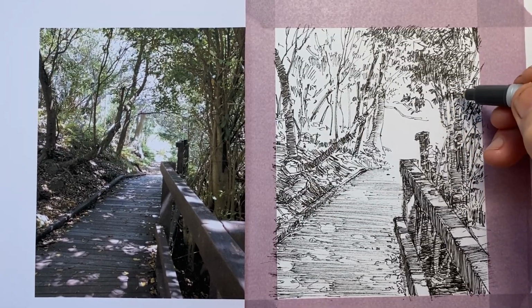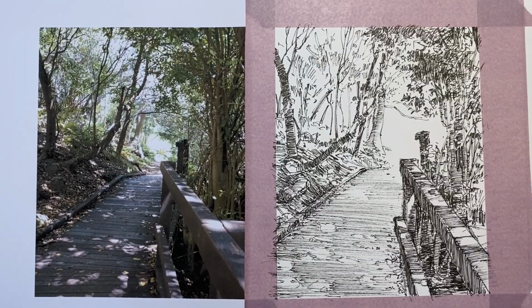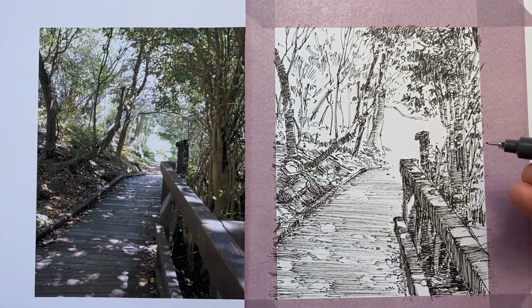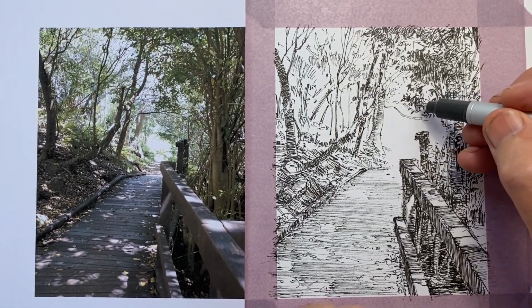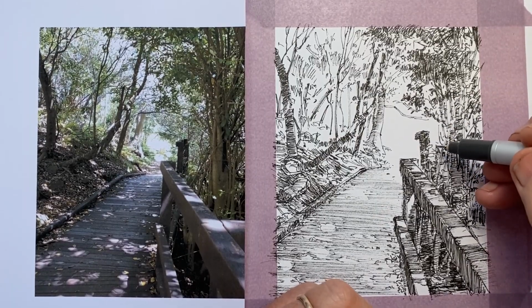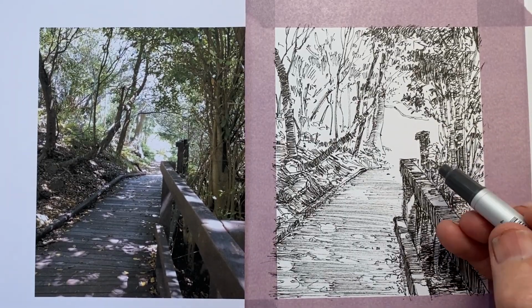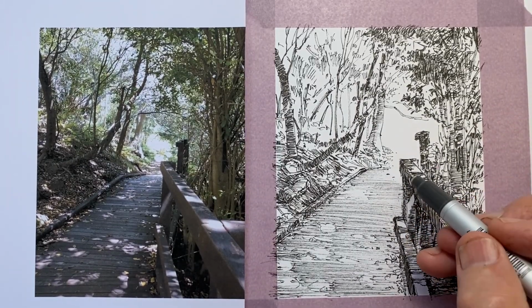And so for that reason, I don't want this hatching in the distance to come up hard and fast against the branches. I try and leave, at least in parts, a little bit of a halo effect, a little bit of white around the closer things. That helps us quickly and easily understand: this is closer, that's further.